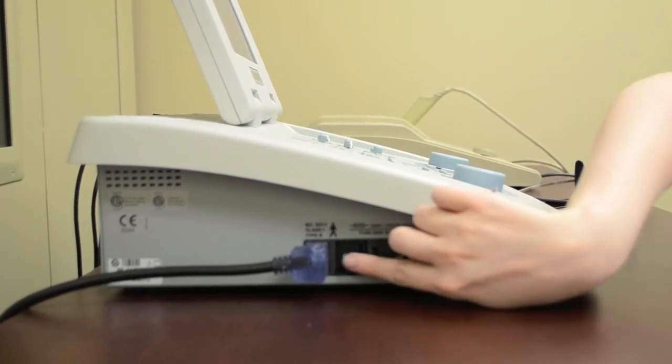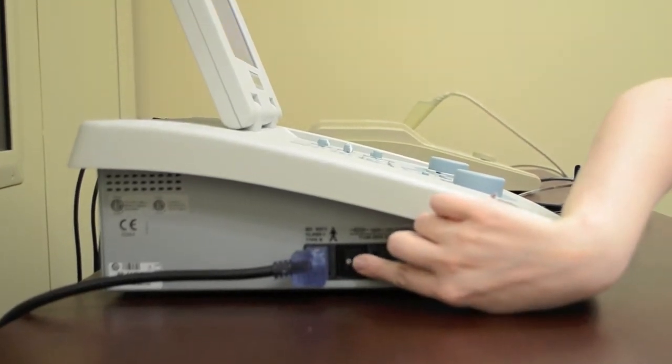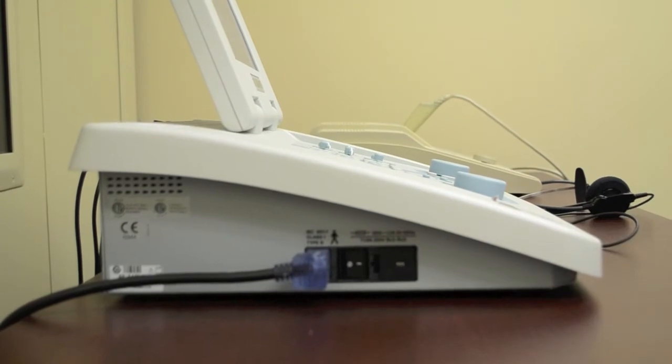I'd like to familiarize you with some of the controls of this audiometer, as well as show you how to set up the machine for some of our common audiometric tests. First of all, here's the location of the power switch. Let's go ahead and turn the audiometer on. Let's look at some of the controls and components you will be using throughout your testing.